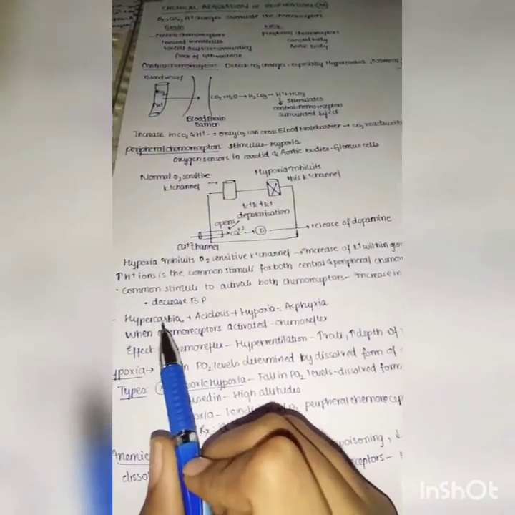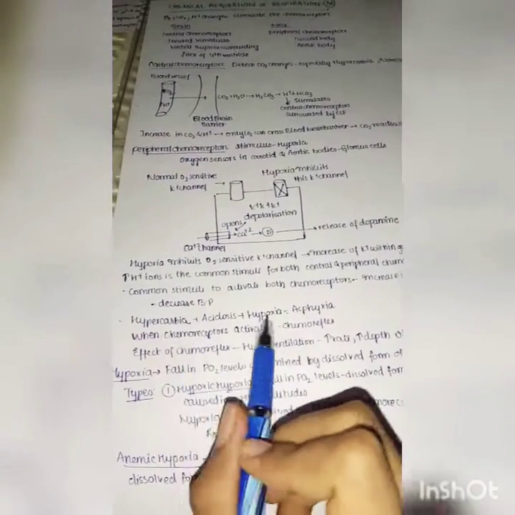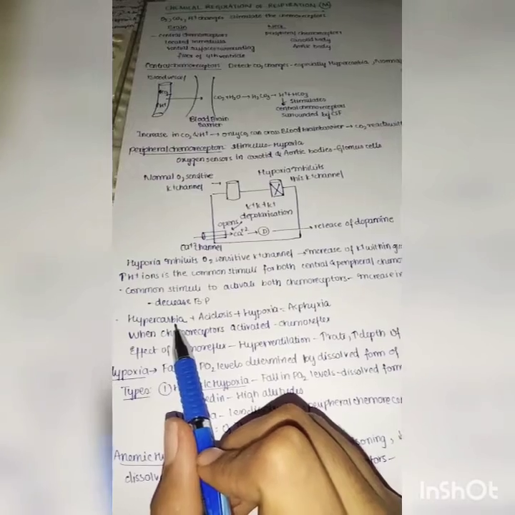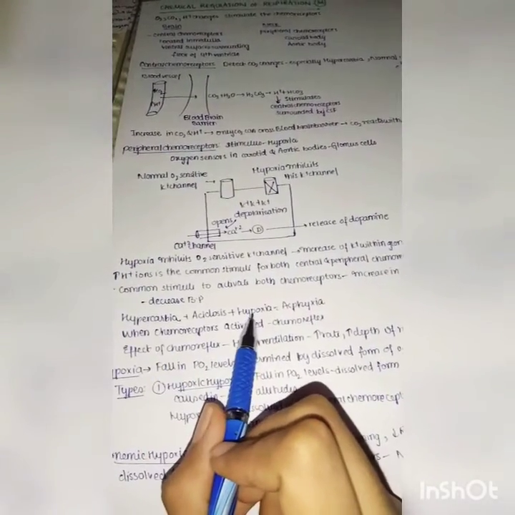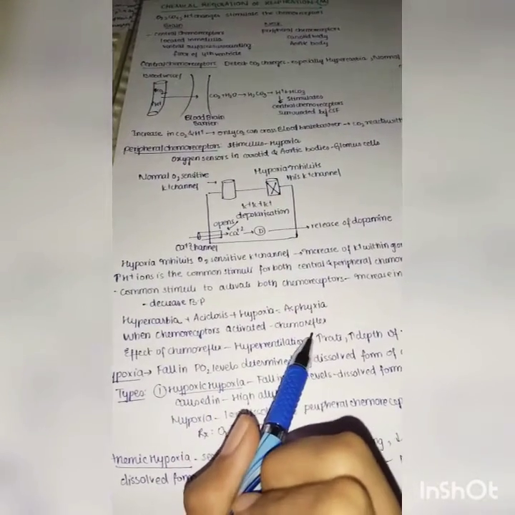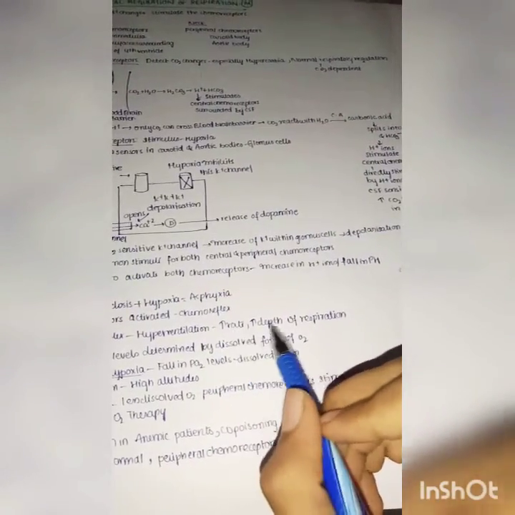So actually there is a state called asphyxia. In asphyxia, we can see three states: hypercapnia or hypercarbia along with acidosis, and also hypoxia. So these three states together, if present, is called asphyxia. So when chemoreceptors are activated, they produce a chemoreflex, and the effect of chemoreflex is always hyperventilation. Because of hyperventilation, the rate and depth of respiration both increase.